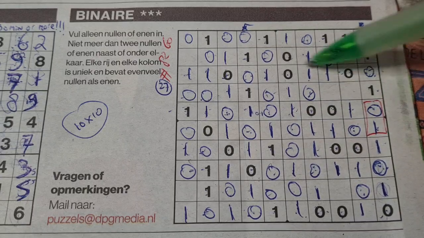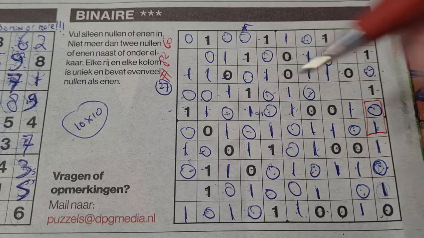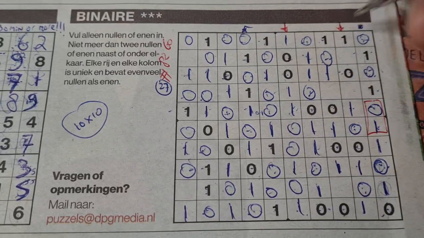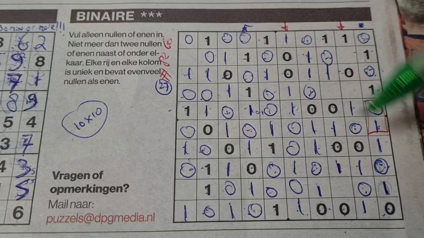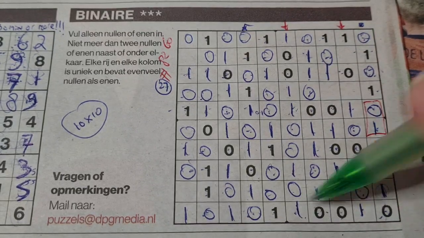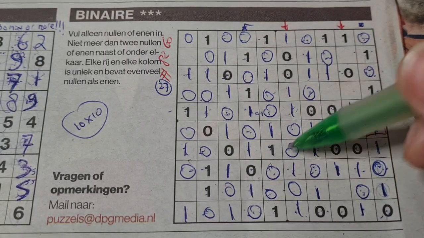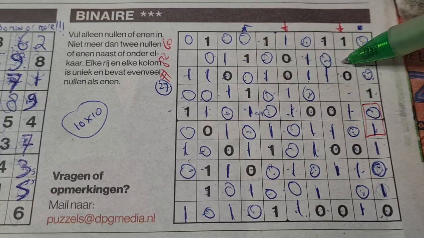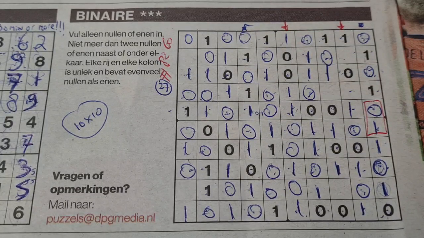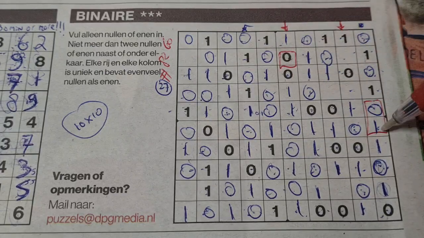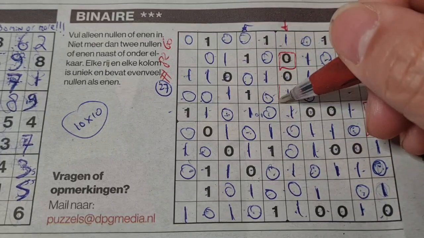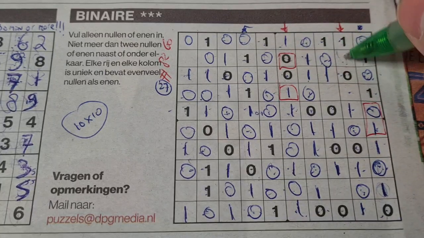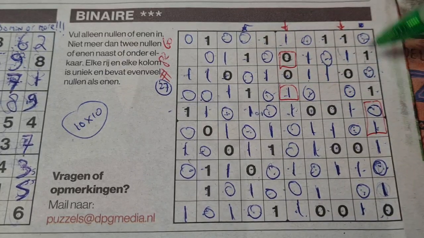Here, this one, and that one. 1100 1100 011 empty box 00 empty box 11. So we need to switch these two digits. We have 0 here, this should be a 1. We have 1 here, this should be a 0.